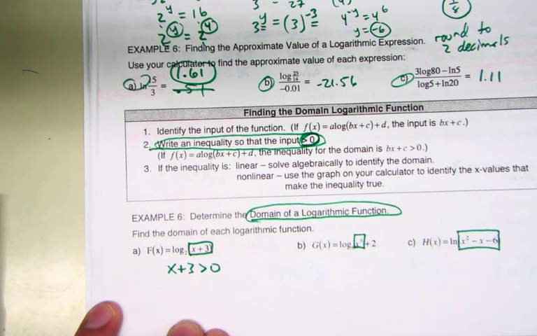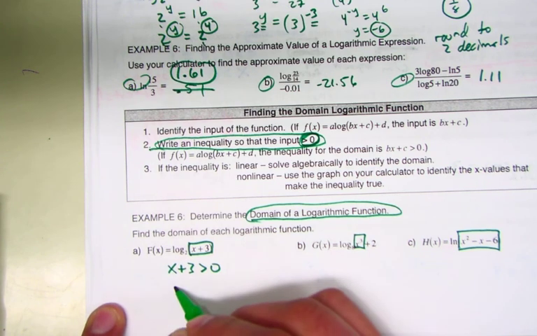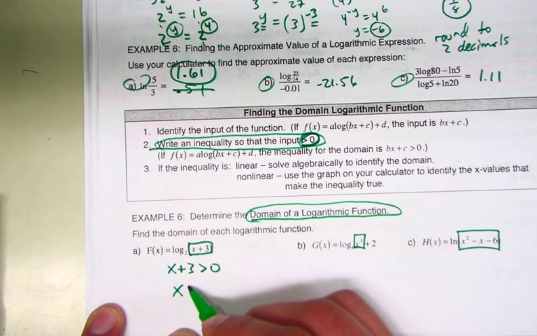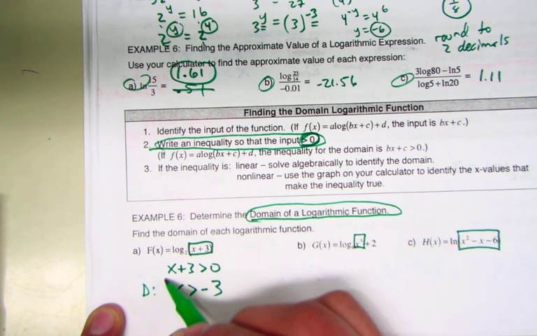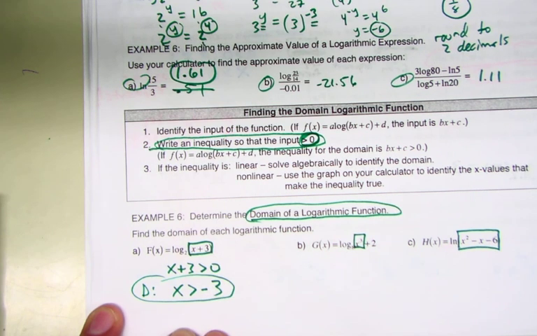You guys see kind of why we review those inequalities now? Okay. What's x here? x is greater than -3. That's the domain. As long as you can remember to take the stuff on the inside of the log and just make it greater than 0, solve for x, that's all you got to do to find the domain.